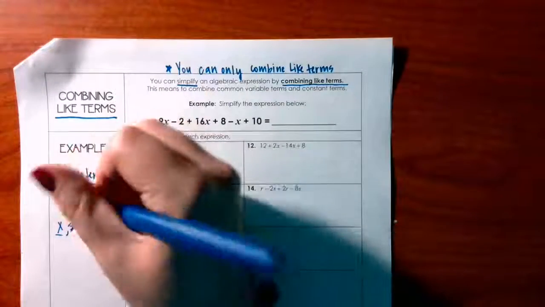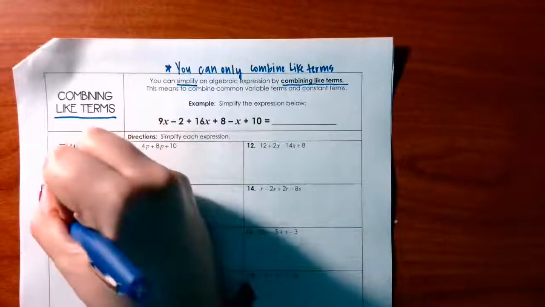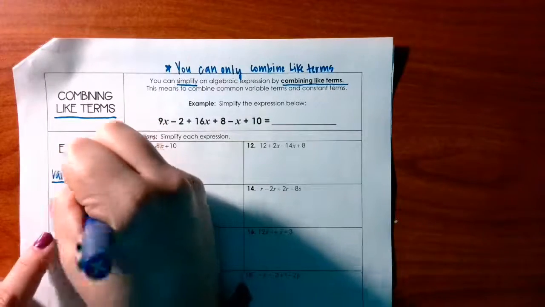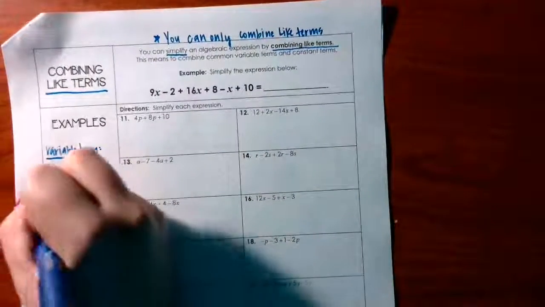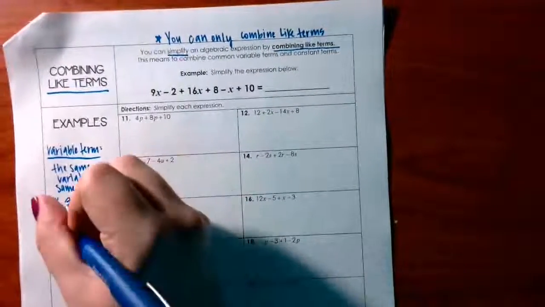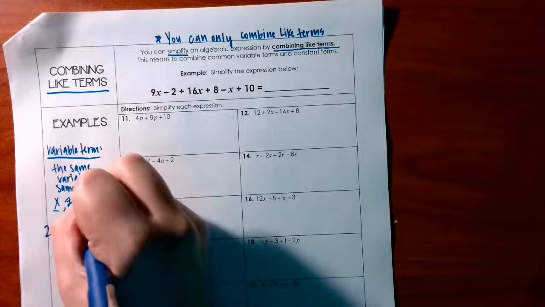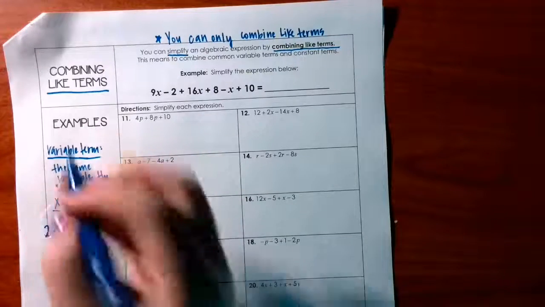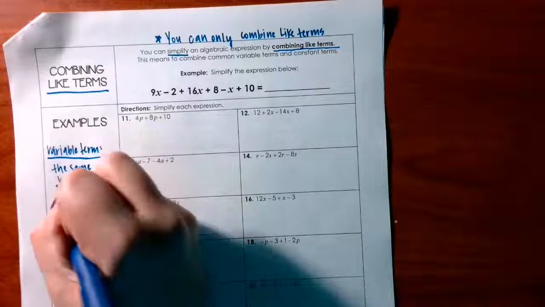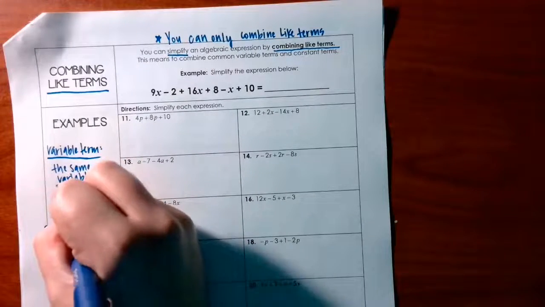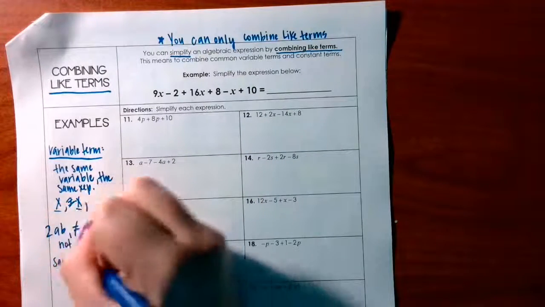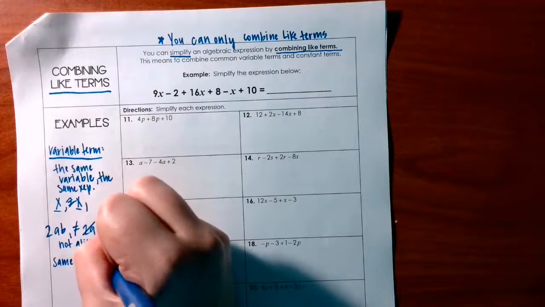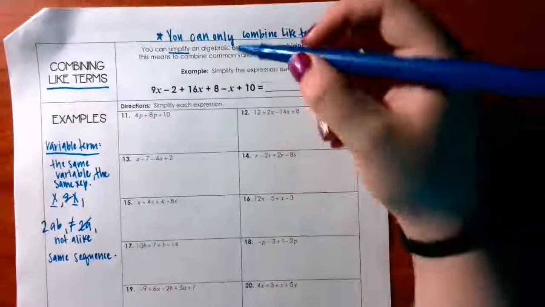Now, it's not only that it has to have the same variable, it has to have the same exponent as well. Notice that there's no exponent here. That's why they're similar. Now, let's say that I have 2AB. If I have 2A, even though they both have A in it, they're not alike. They have to have the same sequence of variables and the same exponent.